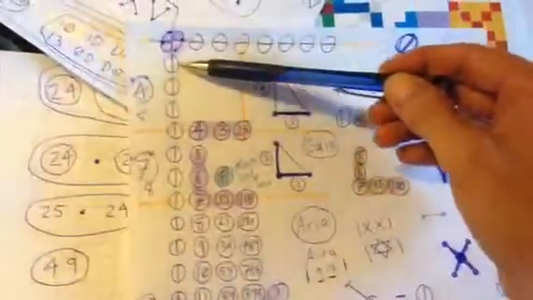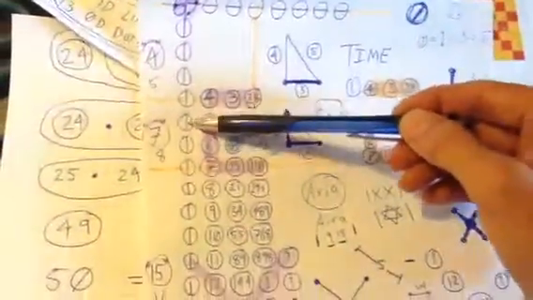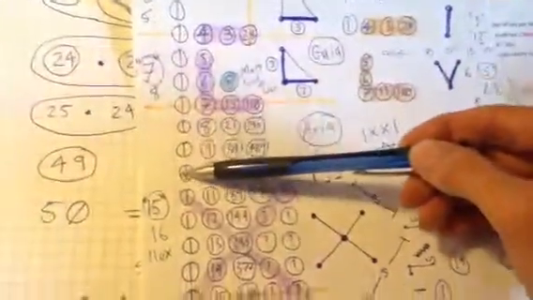How many full cells are there in hex? We have 1, 2, 3, 4, 5, 6, 7, 8, 9, 10, 11, 12. 12 is complete, guys. 0, 1, 2, 3, 4, 5, 6, 7, 8, 9, 10, 11, 12.